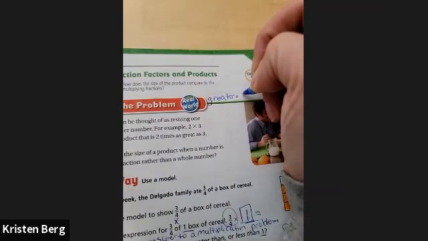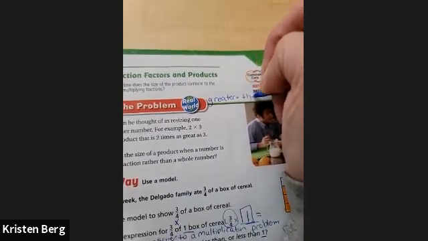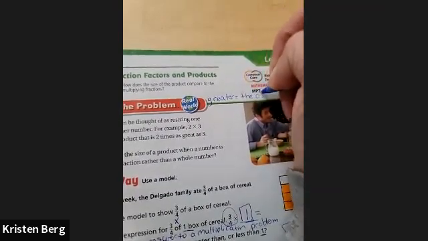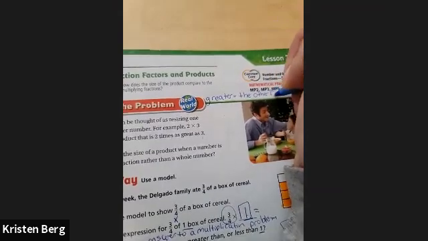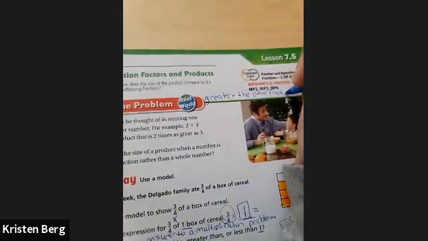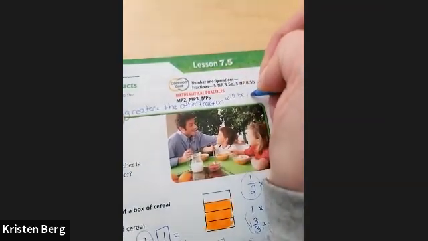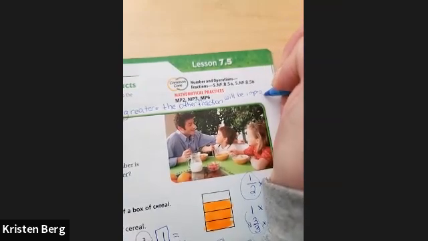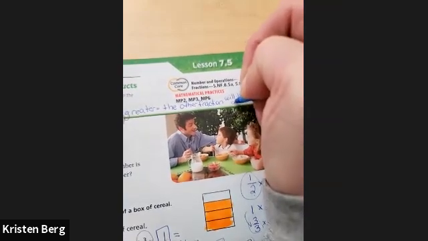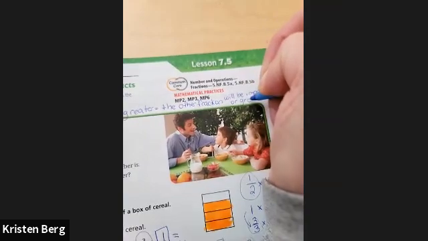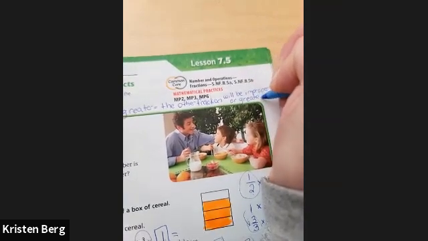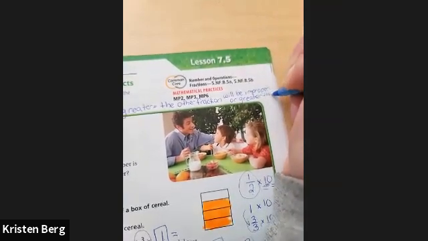So in order for it to be greater, the other fraction will be improper or greater than 1 whole.